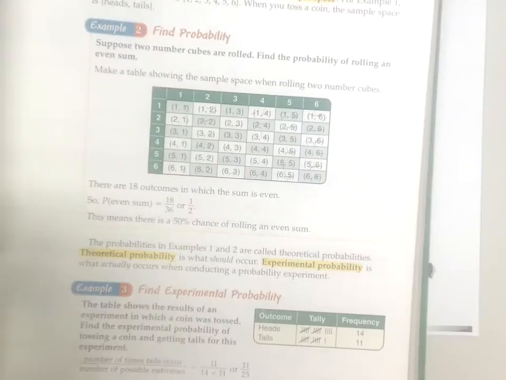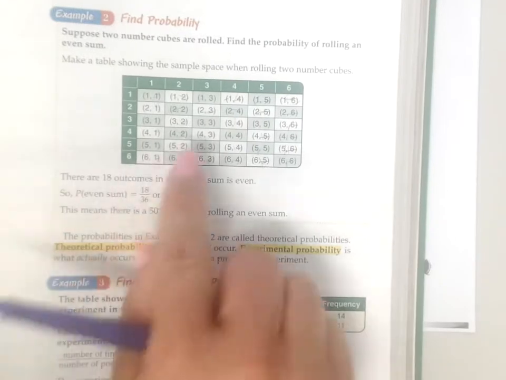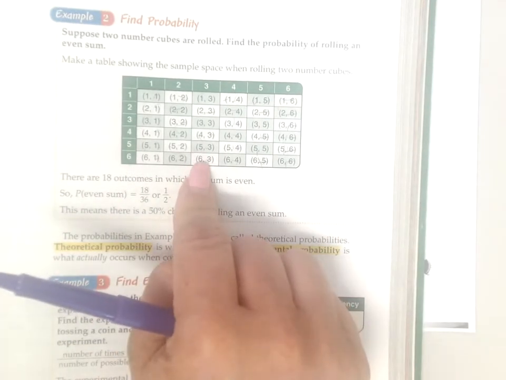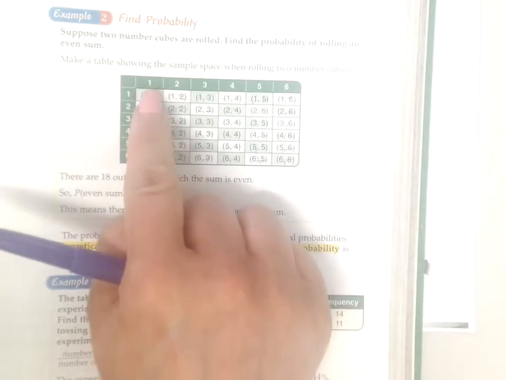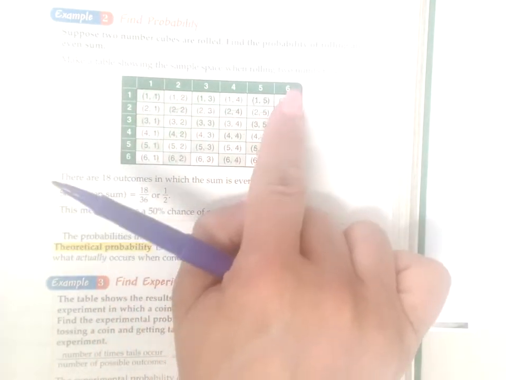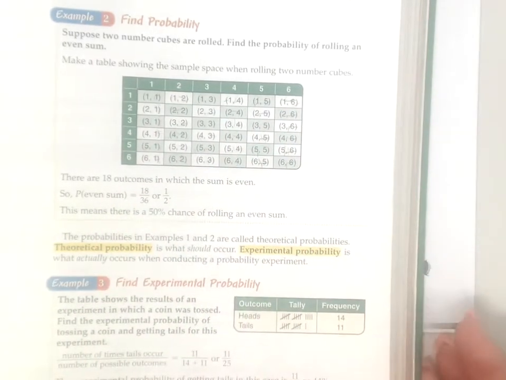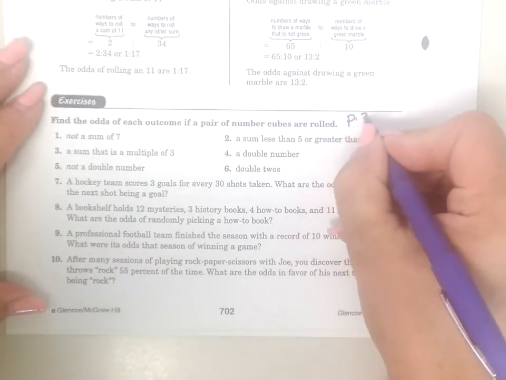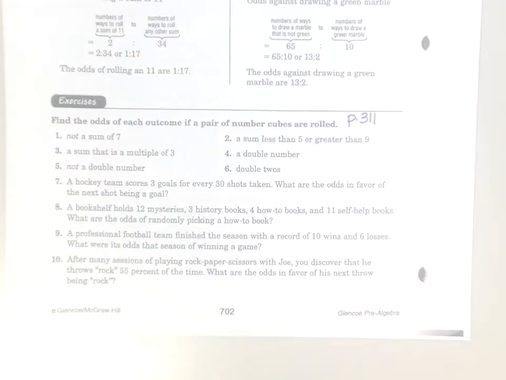All right, in the textbook on page 311, these are all the outcomes that can happen when you roll 2 number cubes. So you can roll a 1 and a 1, a 1 and a 2, a 1 and a 3, a 1 and a 4, a 1 and a 5, a 1 and a 6. So it'll be easier if we look at this as we do these. Okay. So you have that textbook if you need to look at page 311. Okay, page 311 is where you'll see the table.